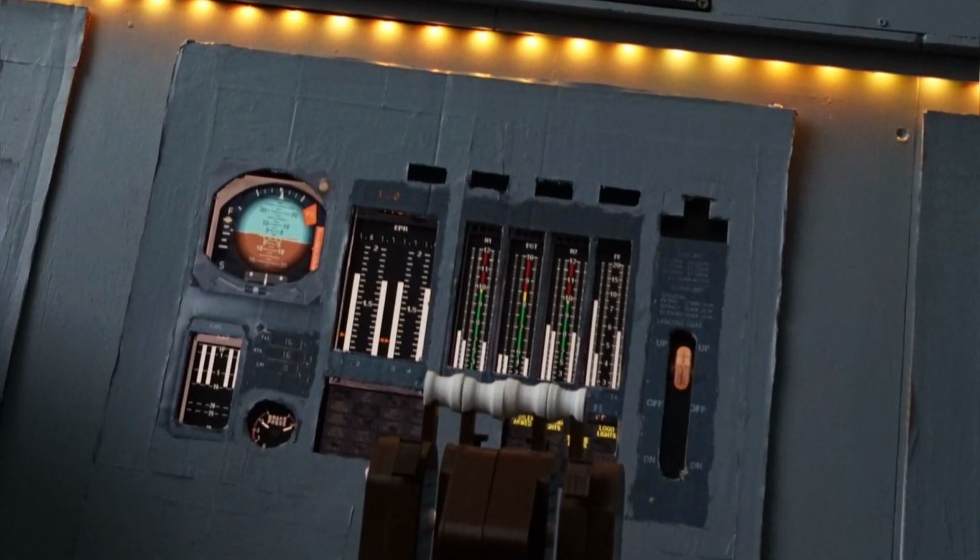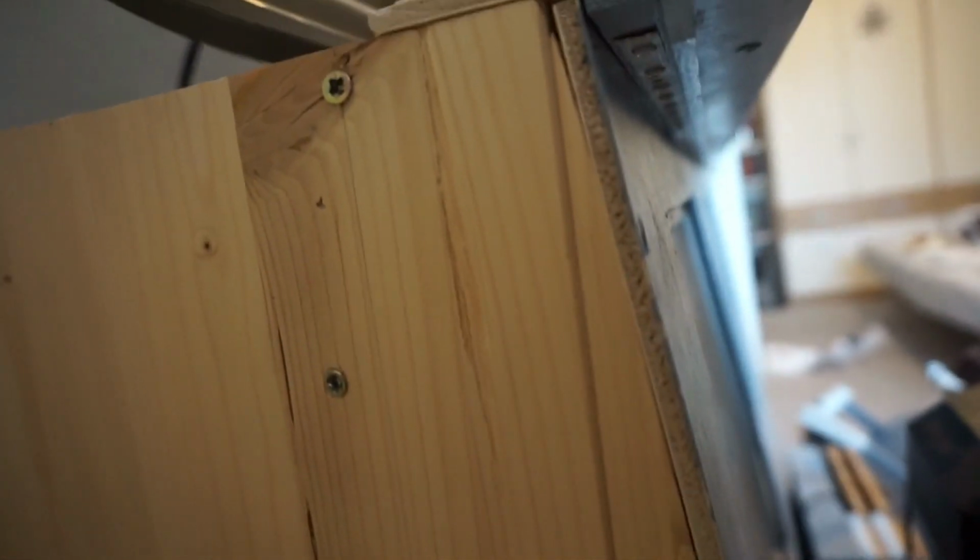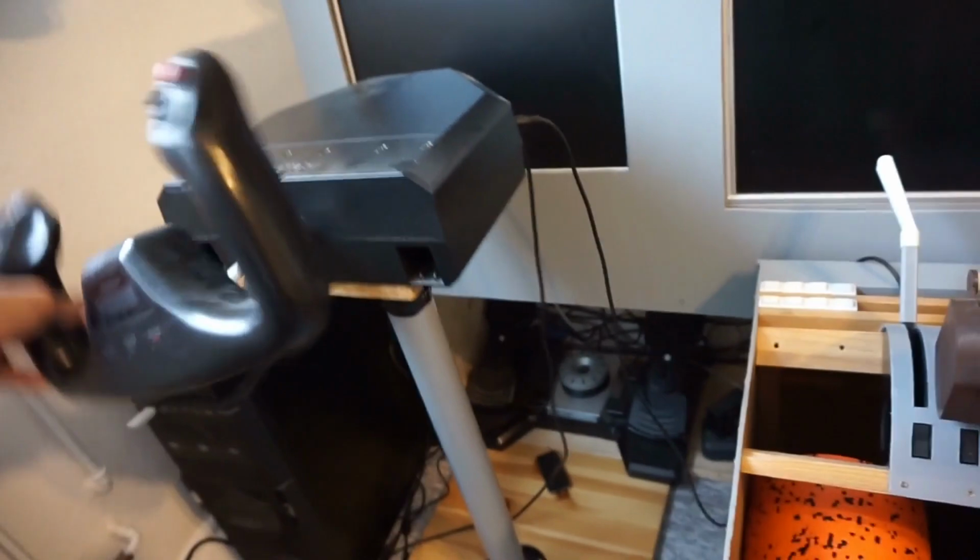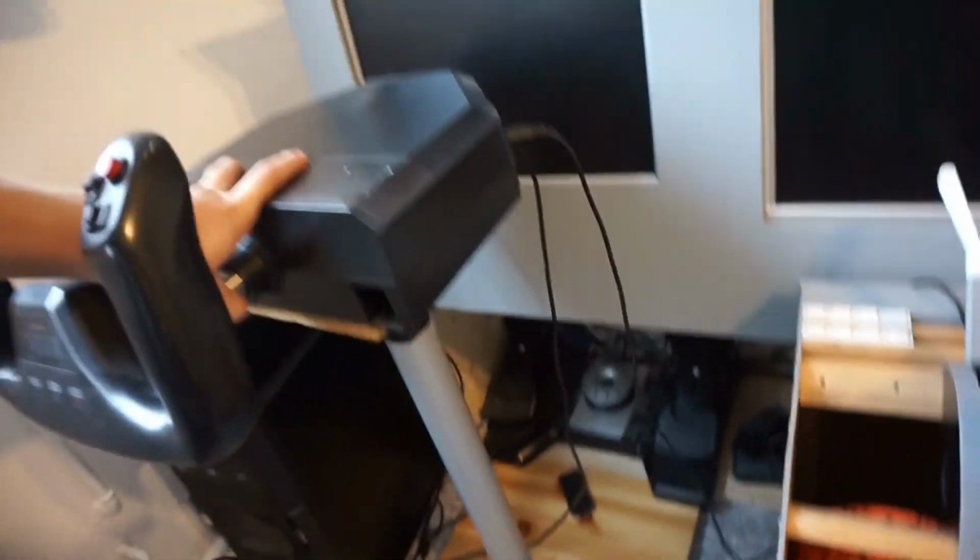The distance between the cardboard panel and the monitor is about 2 centimeters, so when you're changing the viewing angle, you cannot see the gauge properly. Also, the angle of the main instrument panel is too steep. I want to change the angle so it will look more realistic. I also want to change the yoke stand because this construction is very unstable.